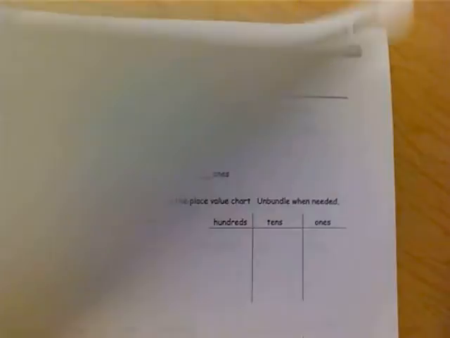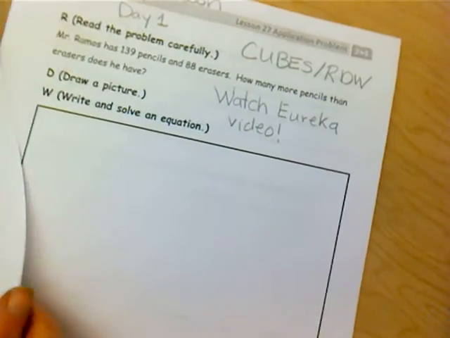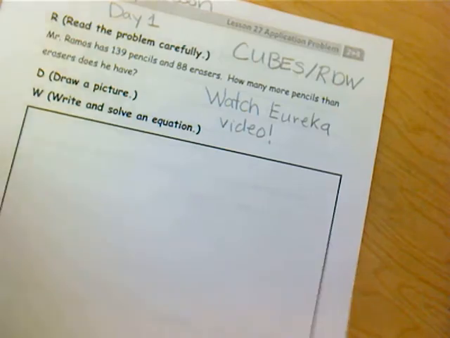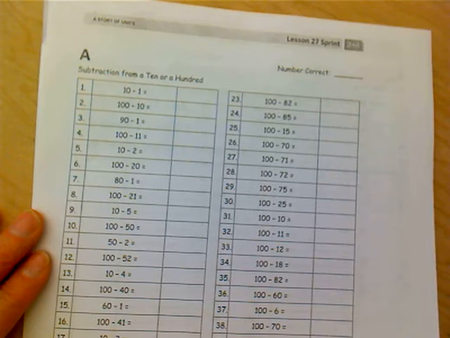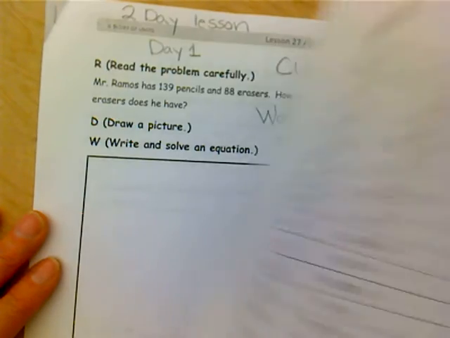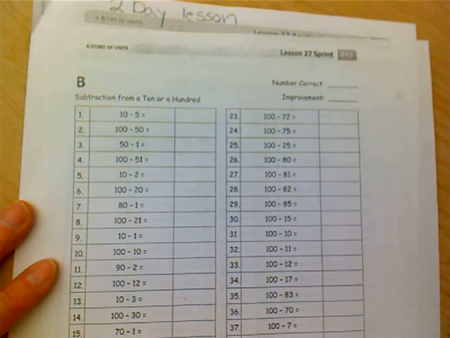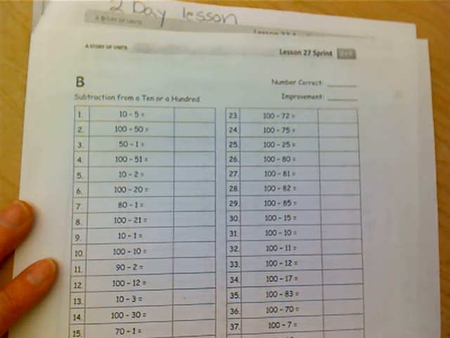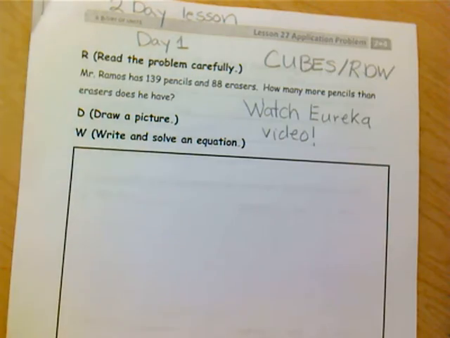All right, so then wait a minute, I almost forgot. Then there is a sprint that you need to do. Yep, there's that sprint. And again, this is not timed. You're going to do side A and side B. Get the whole thing done, all 44 problems, because they are excellent practice for mental math experiences.